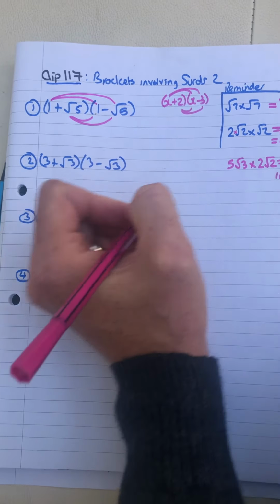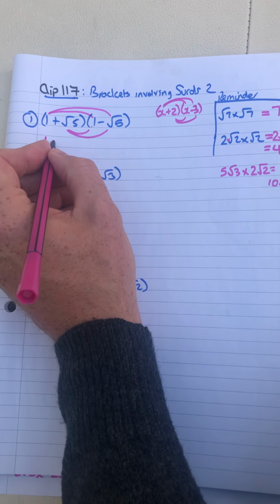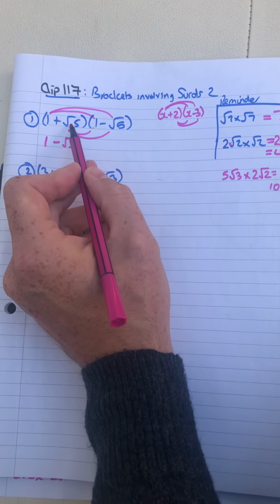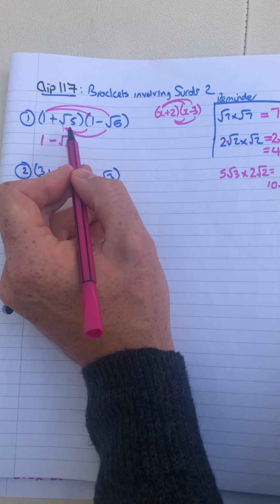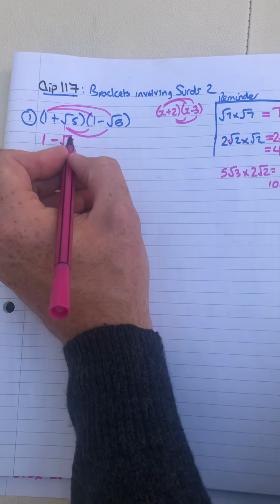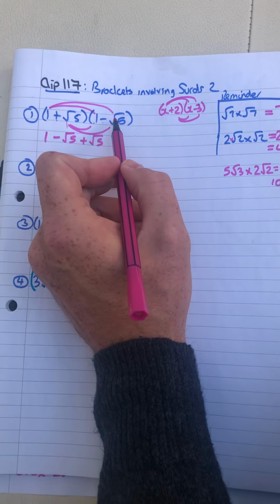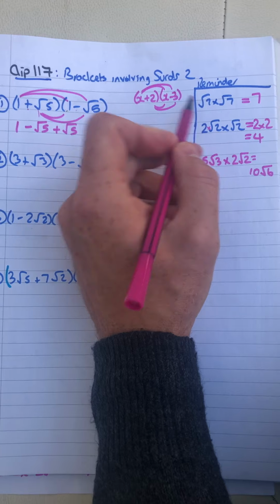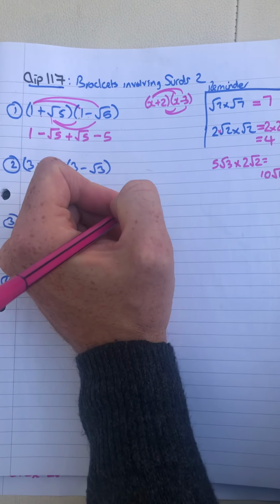So 1 times 1 is 1. Second one, 1 times minus root 5. Well, that's just minus root 5. Third one, root 5 times 1. Remember, that's positive. The negative is on this one, so you don't need to include it there. So root 5 times 1 is plus root 5. And then root 5 times minus root 5. Well, if it was root 5 times root 5, we know from over here that would be just 5. But it's root 5 times minus root 5, which is minus 5.